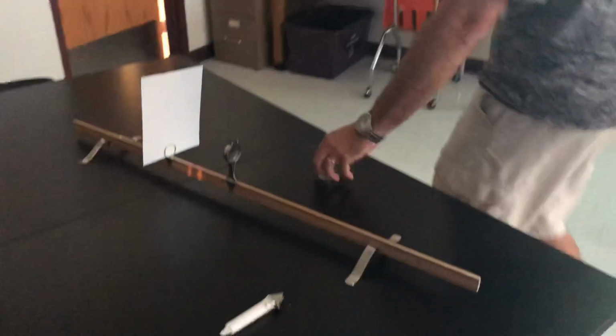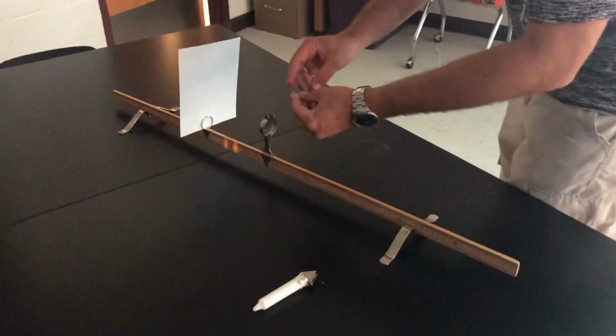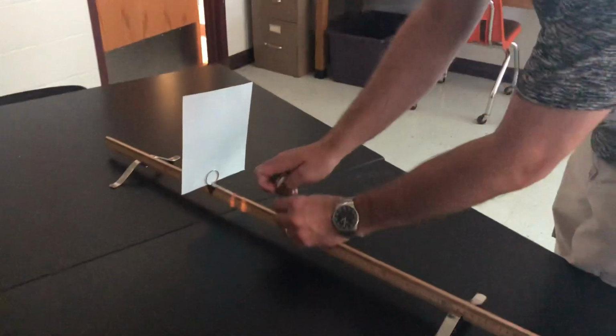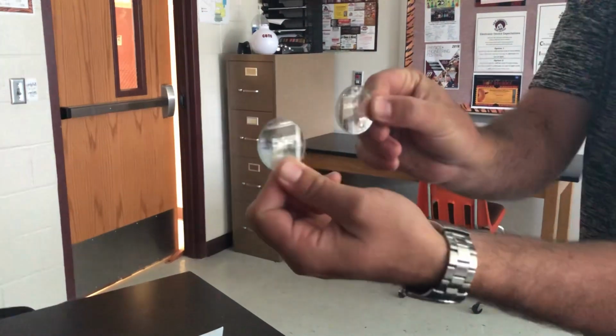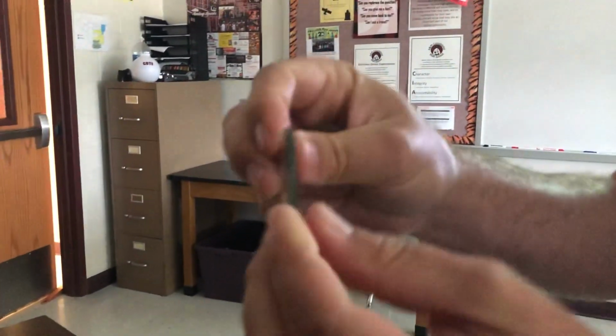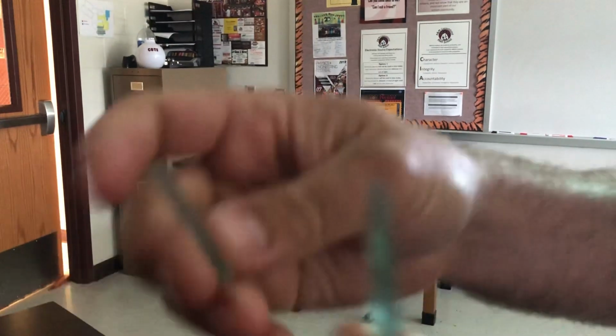So over here, I've got the different lenses. This is a convex lens. This is a convex lens. This is a concave lens. If you look closely, you can see how this goes out and this comes in. Now, the way you could tell what your glasses are is you would look through it.